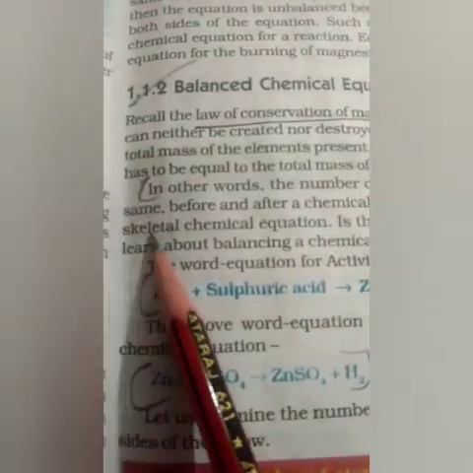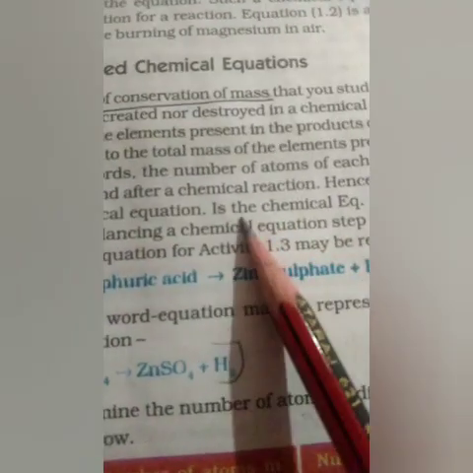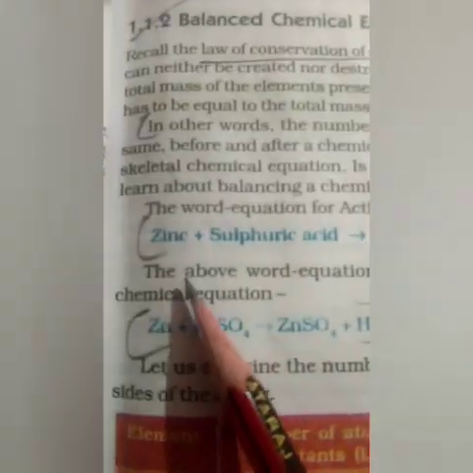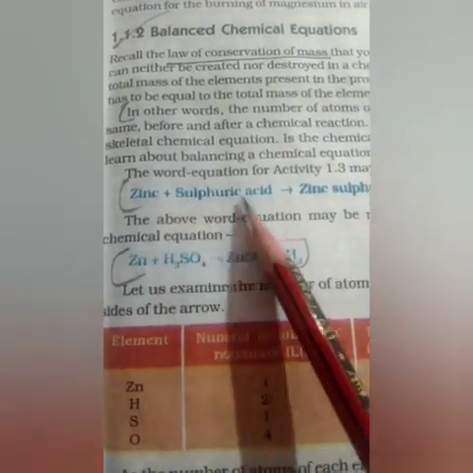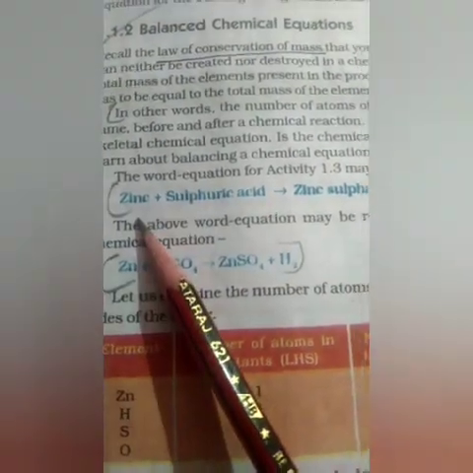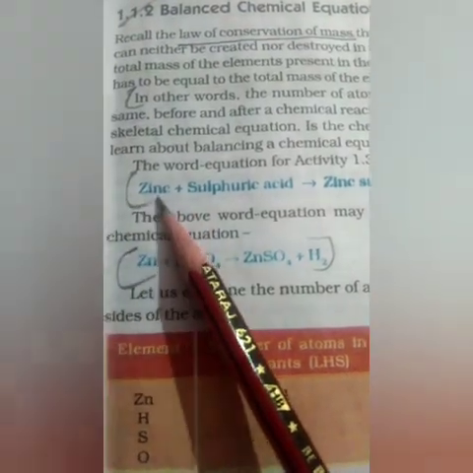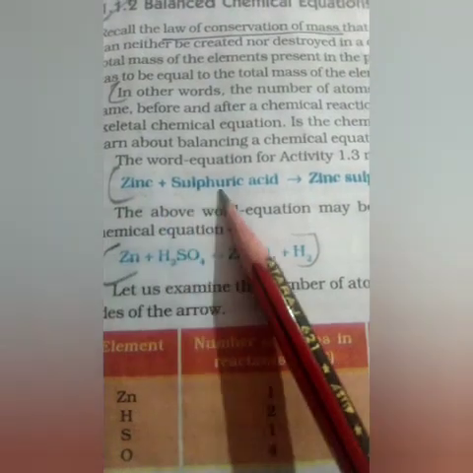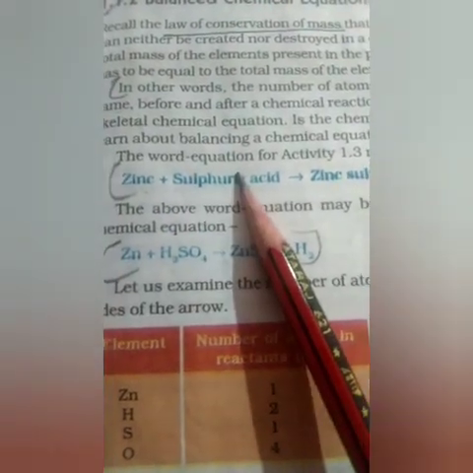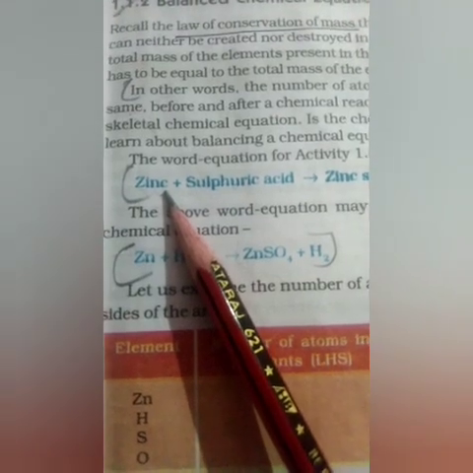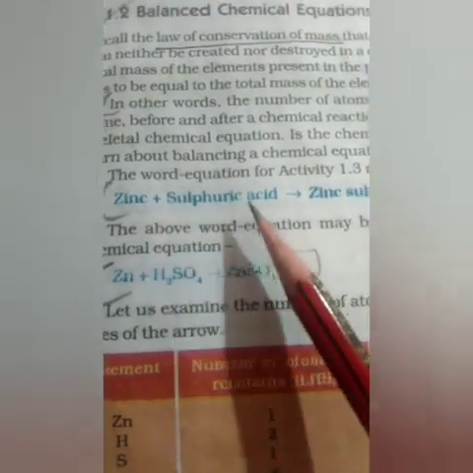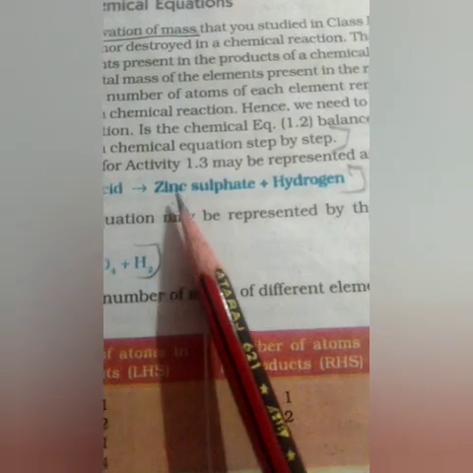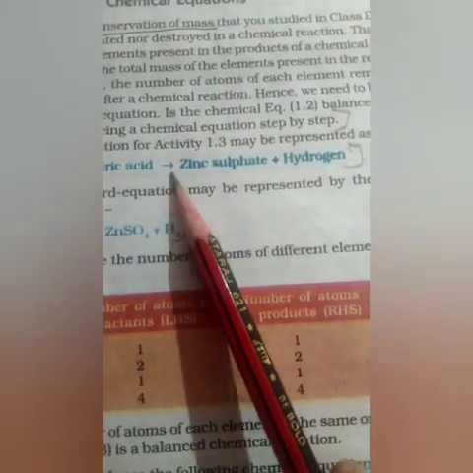Hence, we need to balance a skeletal chemical equation. For example, zinc plus sulfuric acid, that is the reactants. In this reaction, zinc is one reactant and sulfuric acid is one more reactant. In the previous videos we came to know that in between two reactants we need to place a plus sign. After that, before we show the product, we should use an arrow.